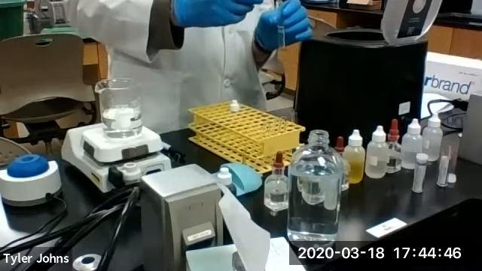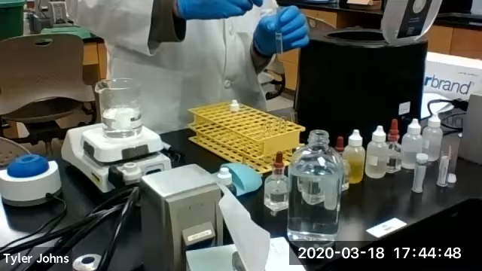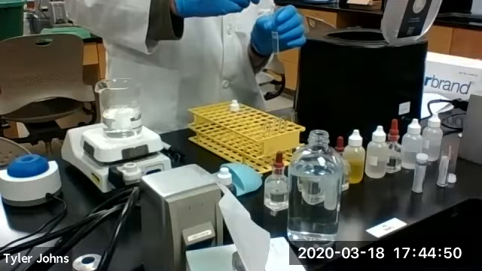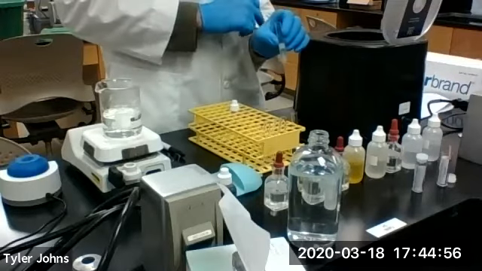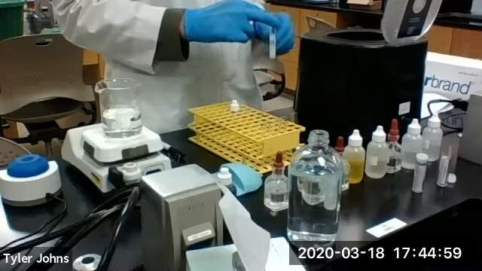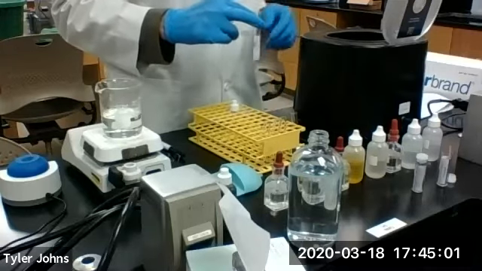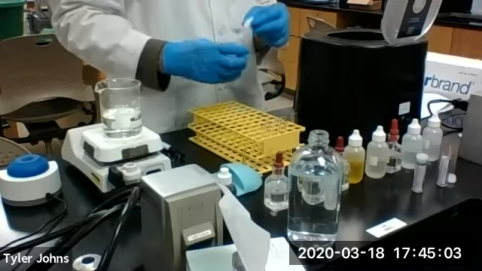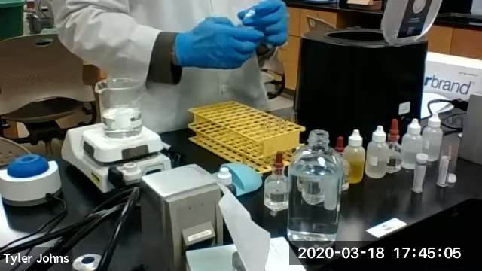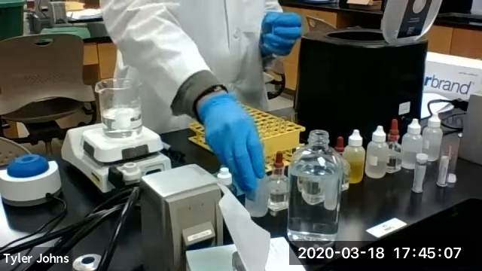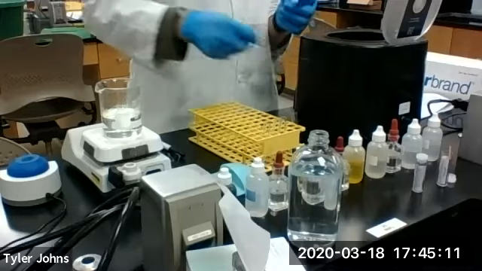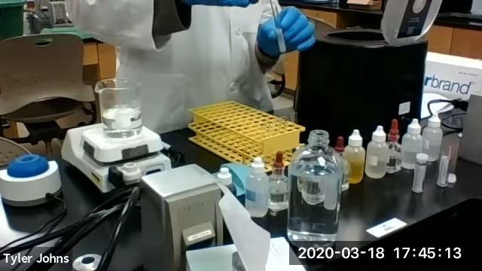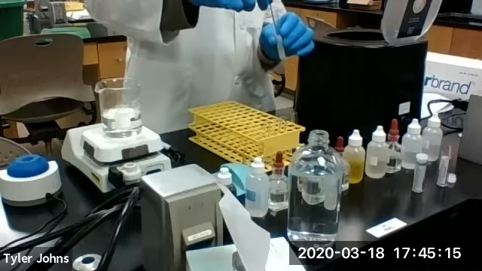So half a milliliter of this. We will stir this over a period of 5 minutes.